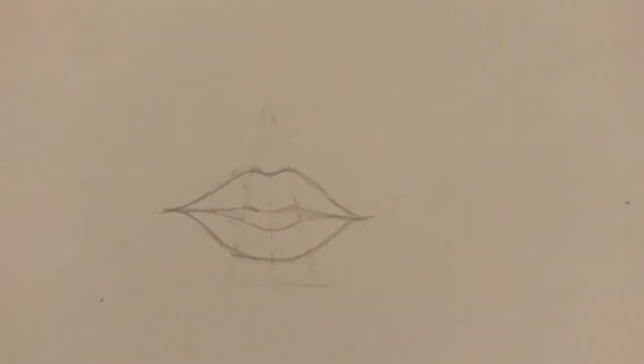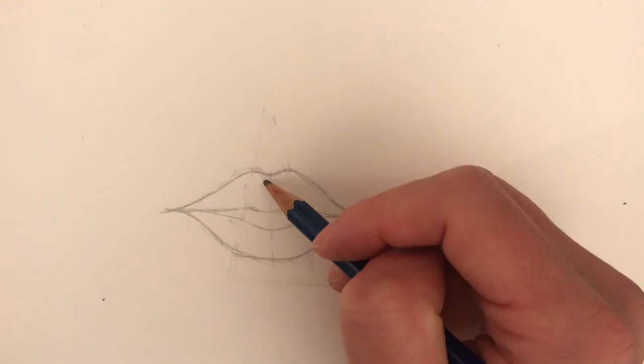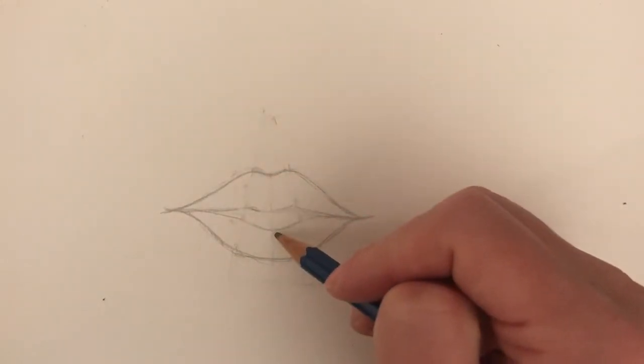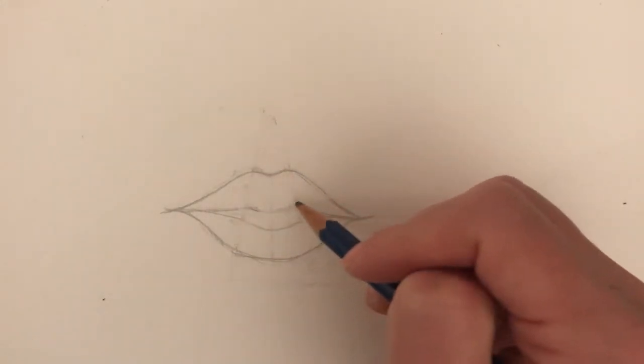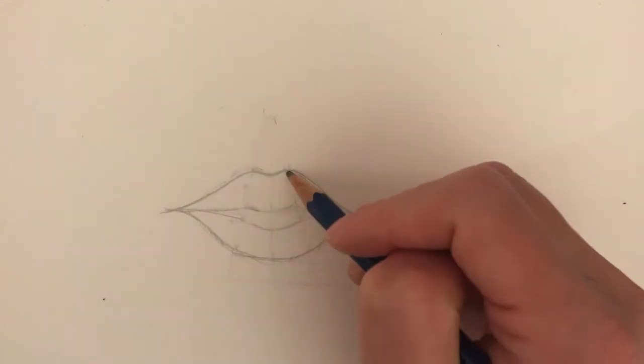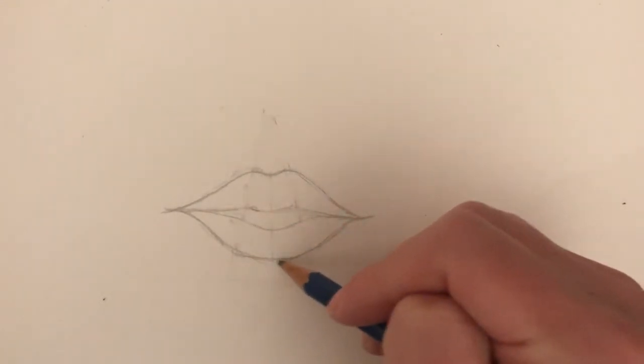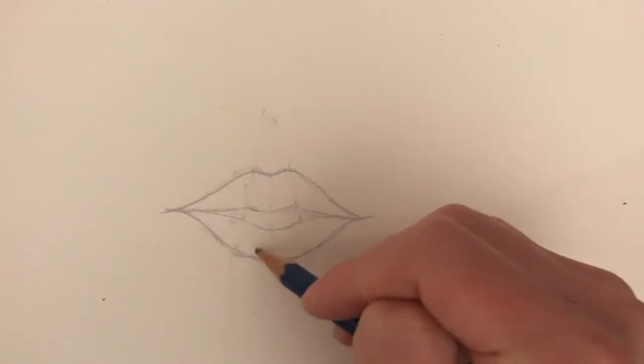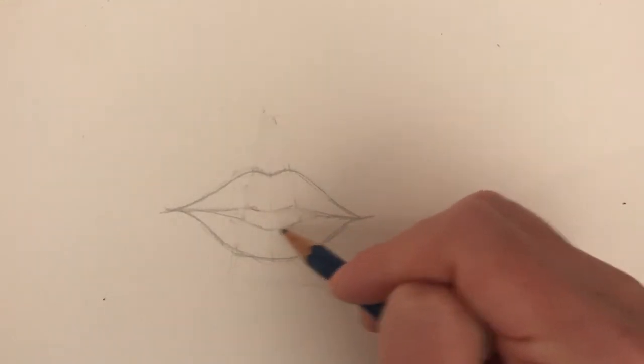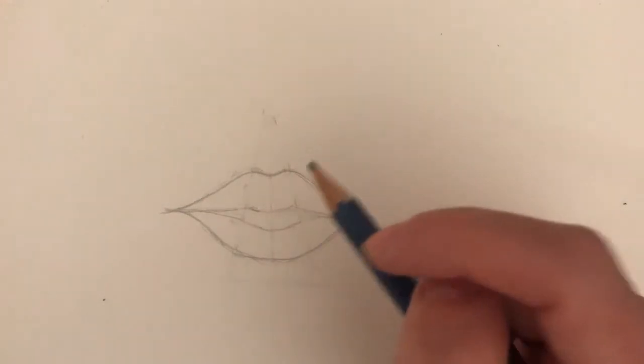Okay, so let's talk about how the light hits lips. The center of your lip is the fullest, and this lip kind of comes over this lip. So this lip is going to catch more light in the center and the top. It casts a little bit of a shadow onto the bottom lip. So the bottom lip again is fullest in the center, but we'll have a little bit of shadow at the top and in the corners.